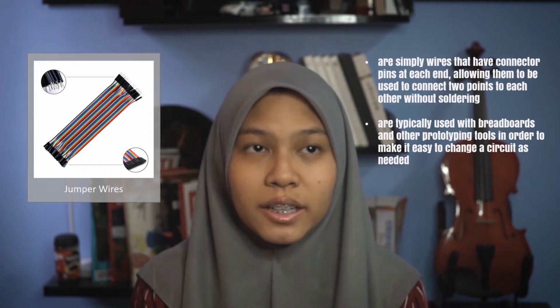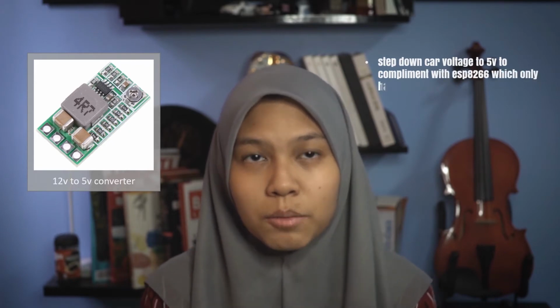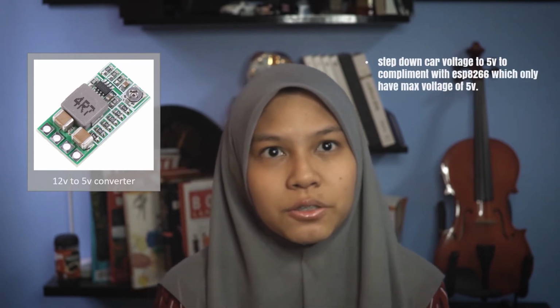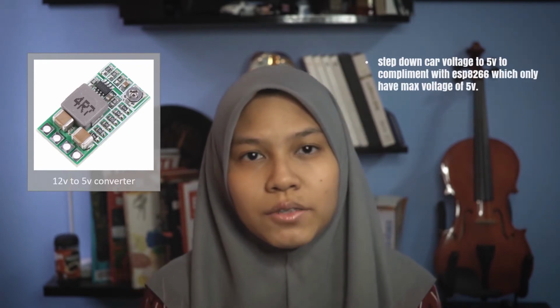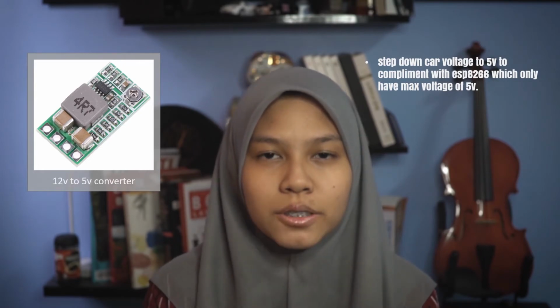And lastly, we use the 12 volts to 5 volts converter. Since the car has a voltage of 12 volts, it needs to be stepped down to 5 volts to complement the ESP8266, which only has a maximum voltage of 5 volts.